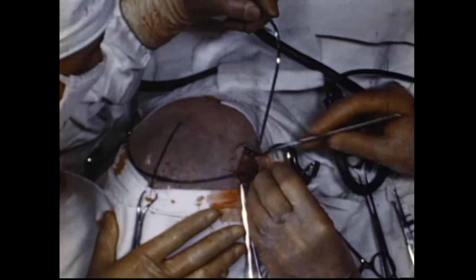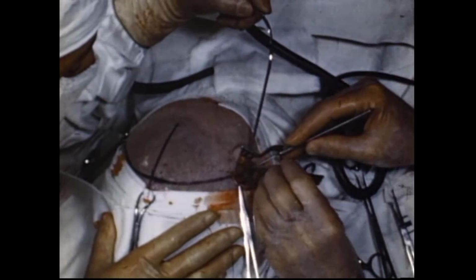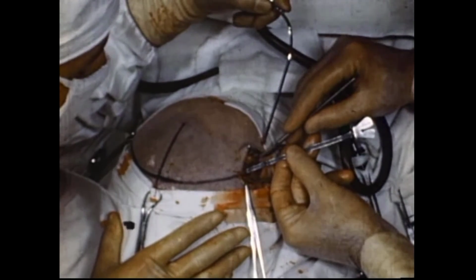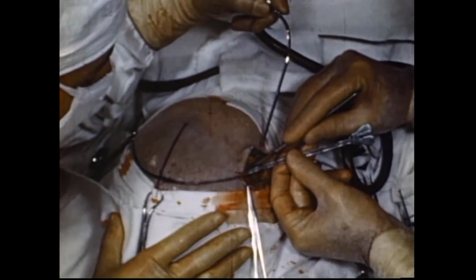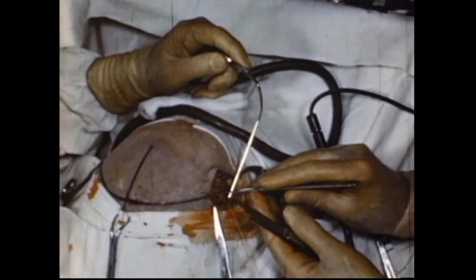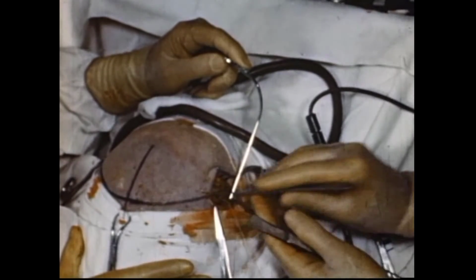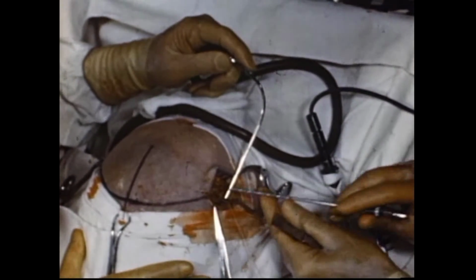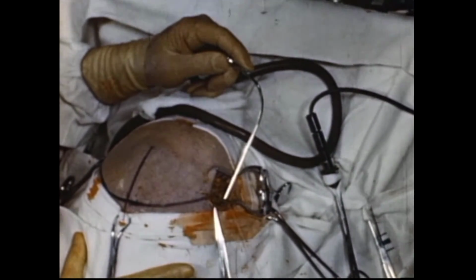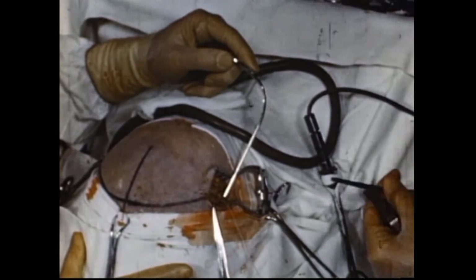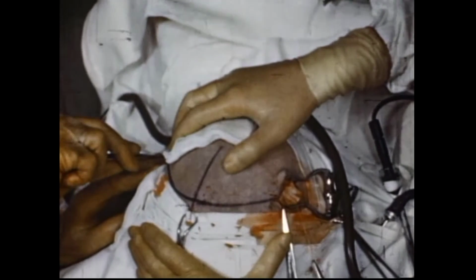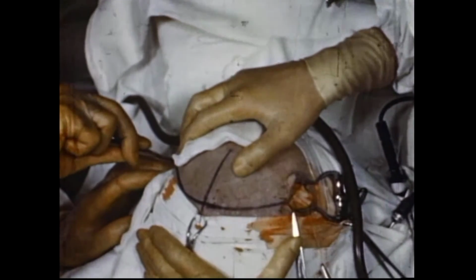The dura is opened and the cortex is punctured in an avascular area, following which the leucotome and the nasal septum periosteal elevator are introduced. A similar opening is then made on the opposite side.